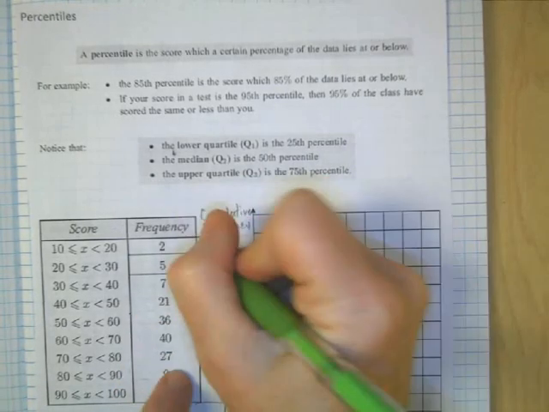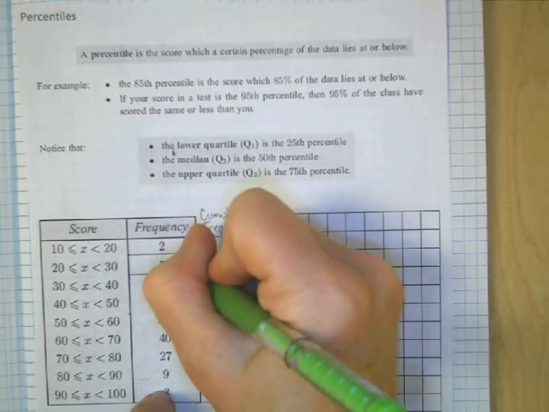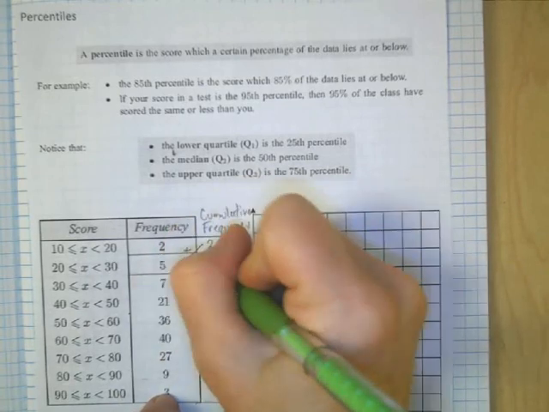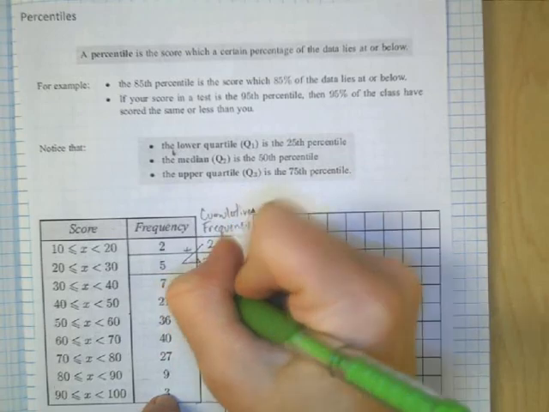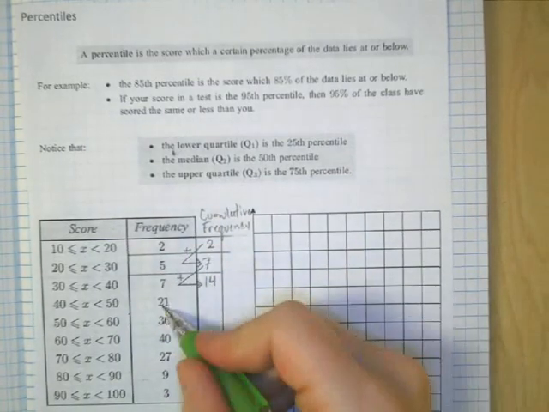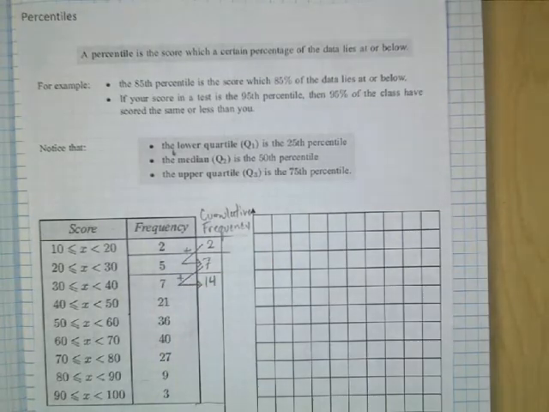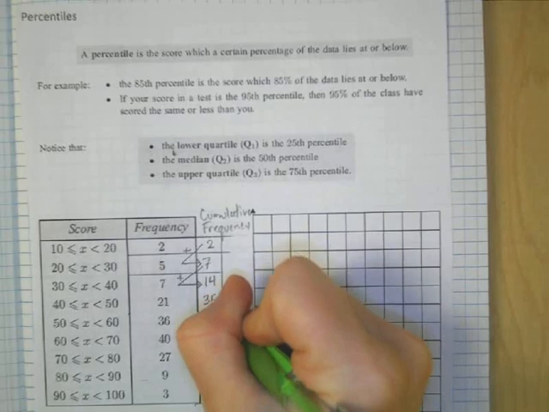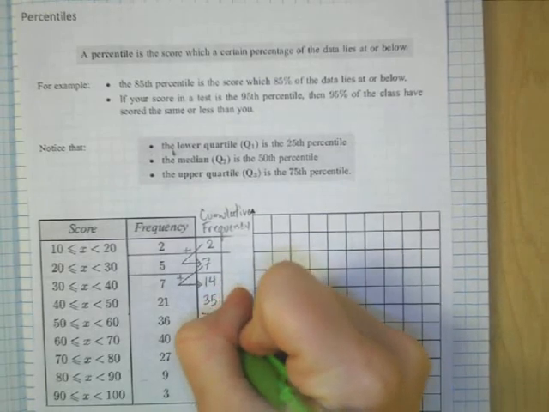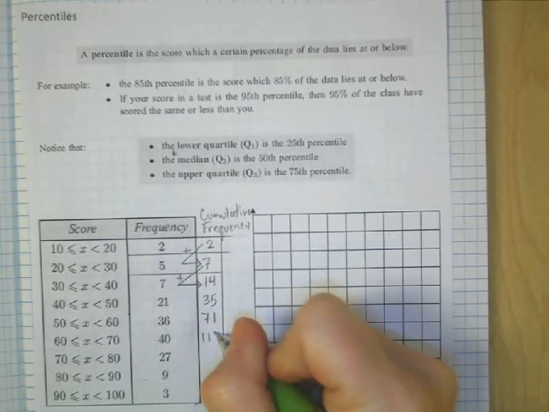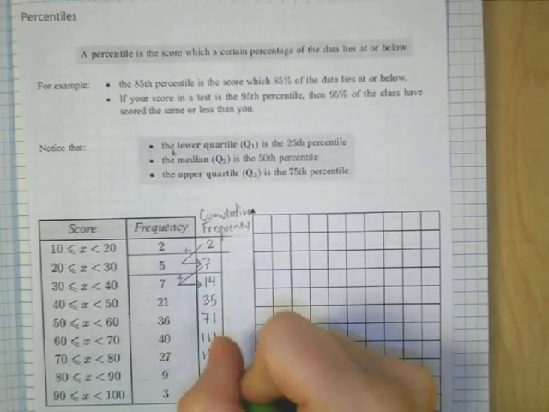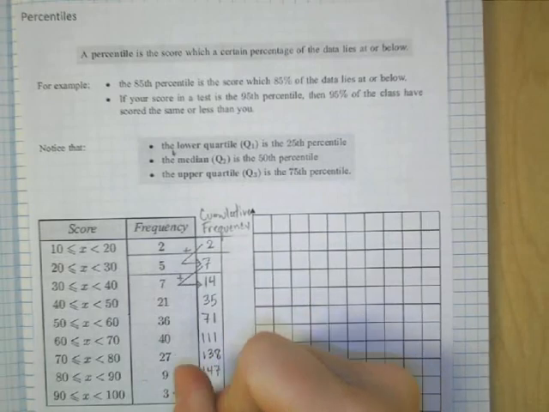So I fill in this table by taking the current cumulative amount and adding the next frequency. 2 plus 5 is 7. 7 plus 7 is 14. 14 plus 21 is 35. 35 plus 36 is 71. 71 plus 40 is 111. 111 plus 27 is 138. 138 plus 9 is 147. And then 147 plus 3 is 150.